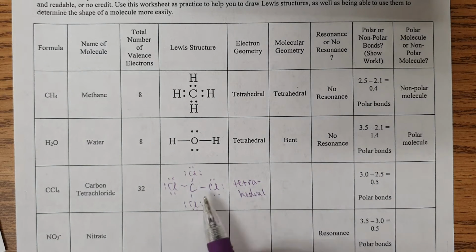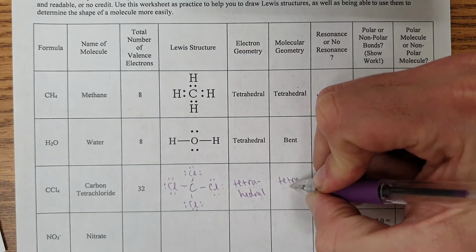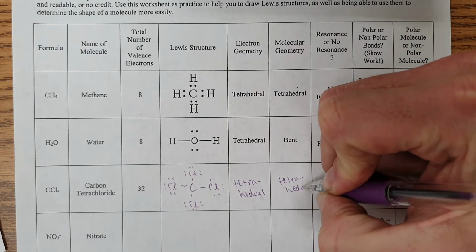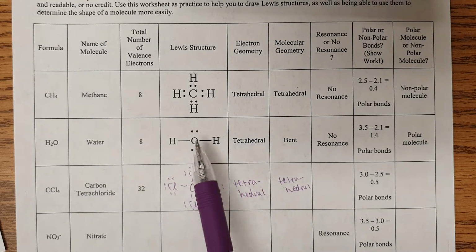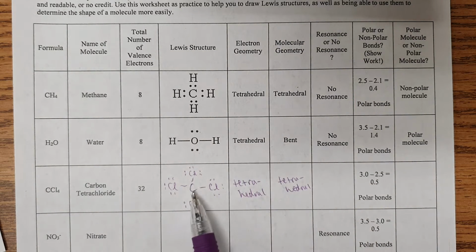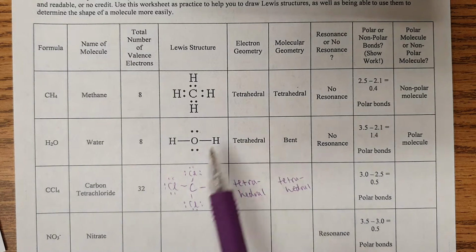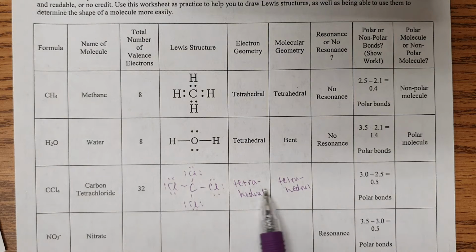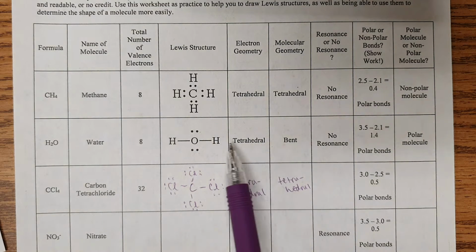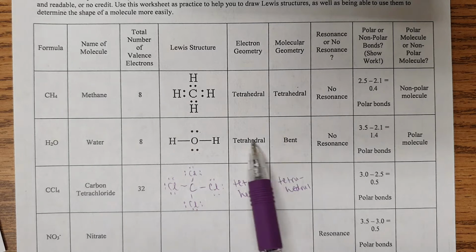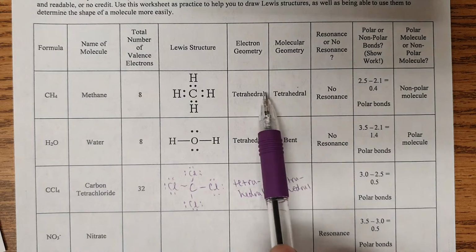And then when I look at 4 atoms, that's also tetrahedral. Notice, sometimes the answers are the same, sometimes they're not. What's the difference? Do you notice the central atom has no lone pairs here, and it's the same? The central atom here has no lone pairs, and it's the same. This central atom does have lone pairs, and it's not the same. Whenever you have lone pairs, you're going to get different answers. No lone pairs, same answer. No lone pairs, same answer.